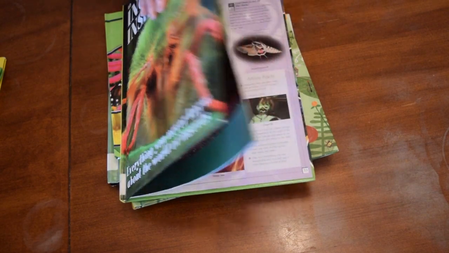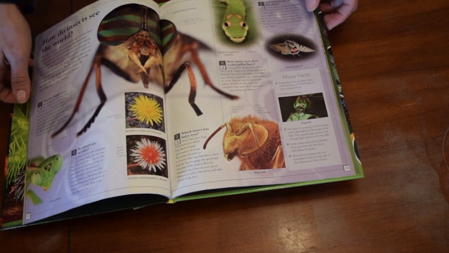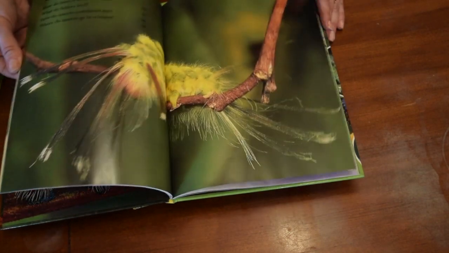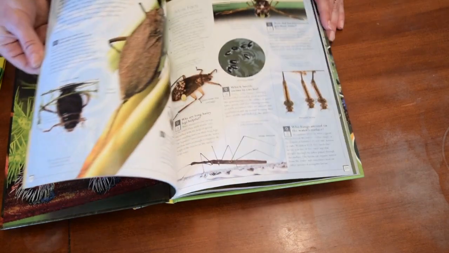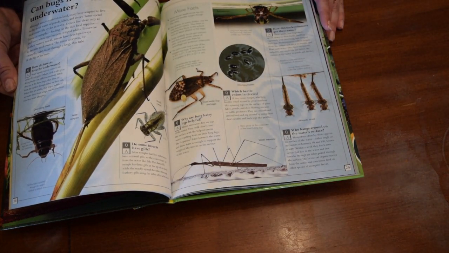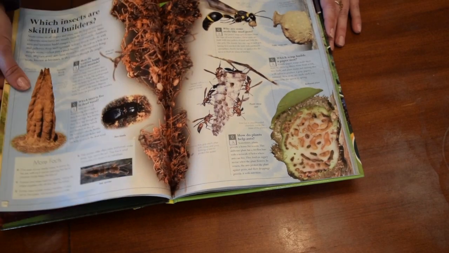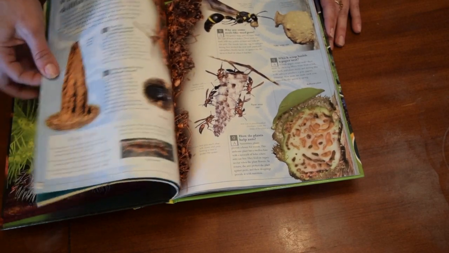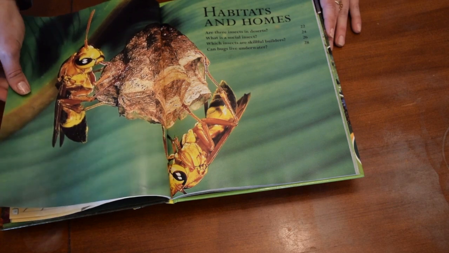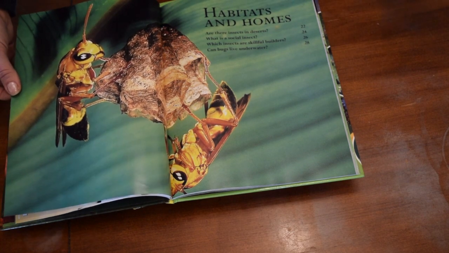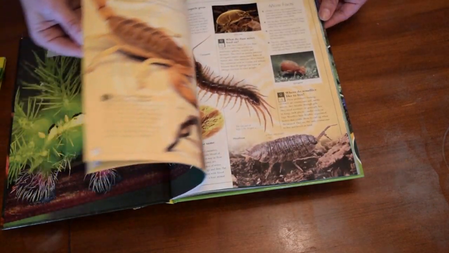Incredible Insect Q&A. This gets a little bit more in depth. You're looking at a higher level research book here. The senses, can bugs live underwater? This was a great one to discuss with the kids. Are they skillful builders? Habitats and homes. So say you have a question about what a particular insect's habitat is, you can flip to that section.